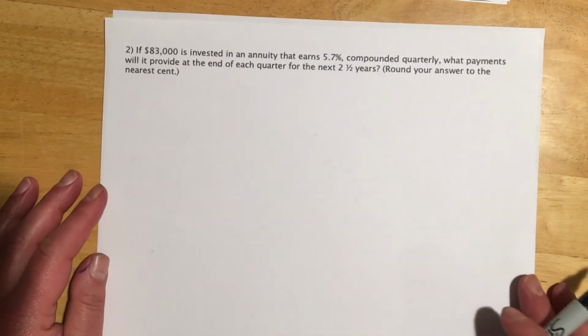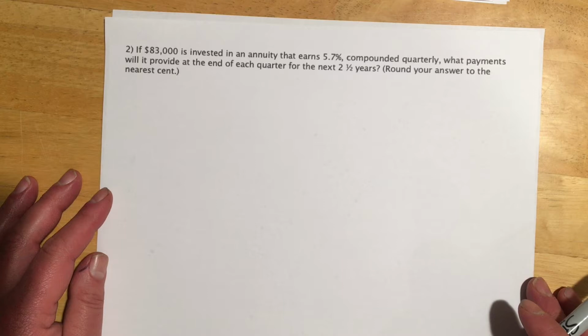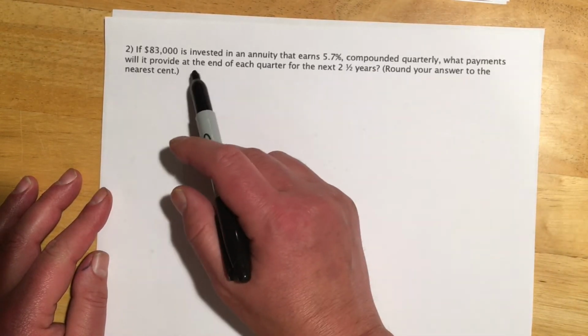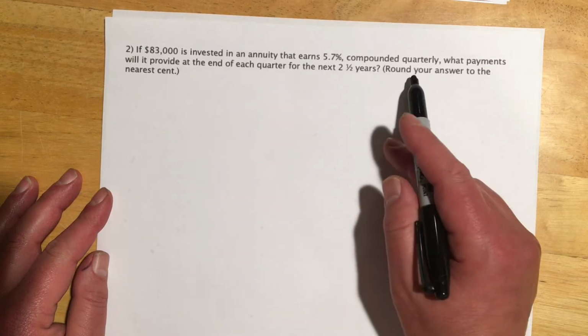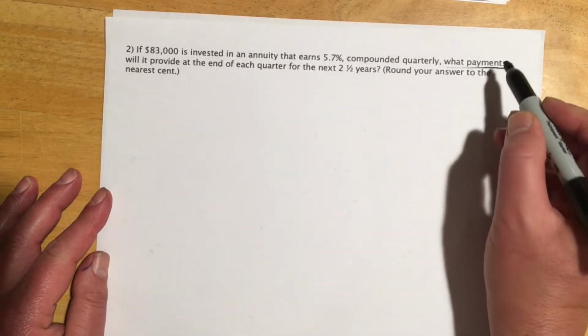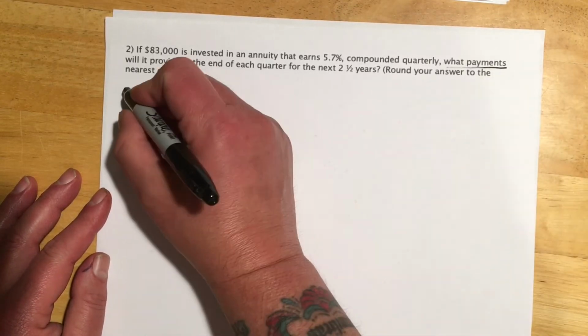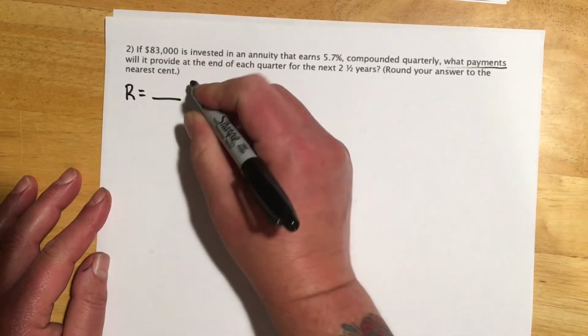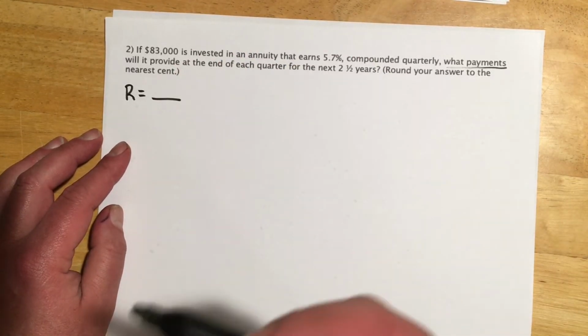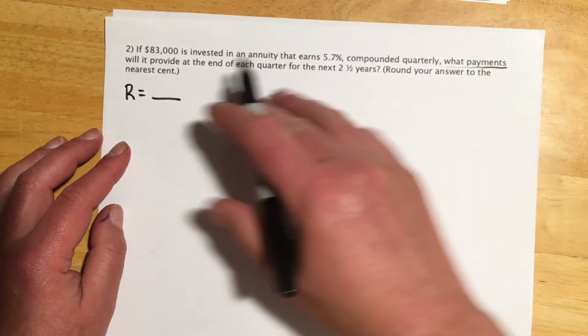Okay, number 2. If $83,000 is invested in an annuity that earns 5.7% compounded quarterly, what payments will it provide at the end of each quarter for the next 2.5 years? So this time we are looking for what payments. So we're looking for R. So $83,000 is invested. So that means right now today we have $83,000 and we're putting it into that annuity.